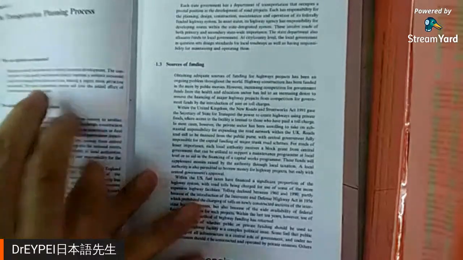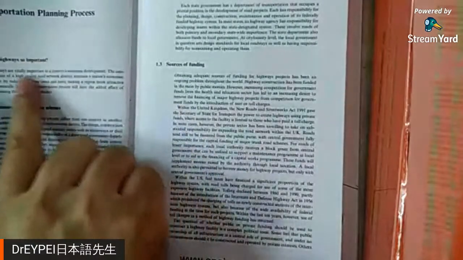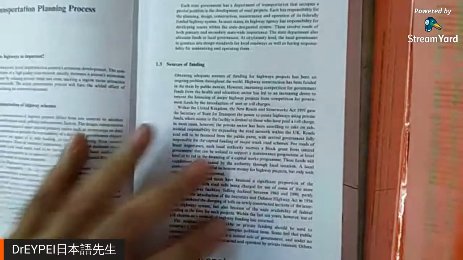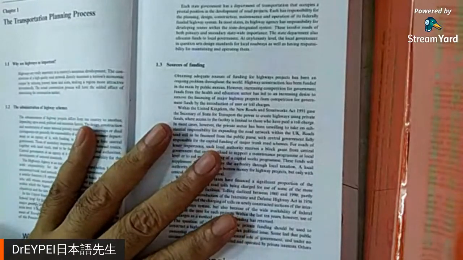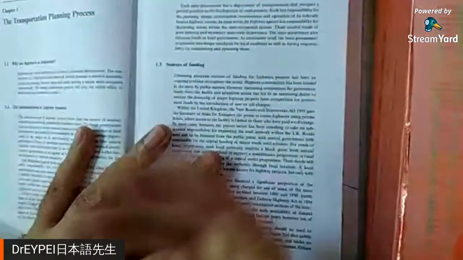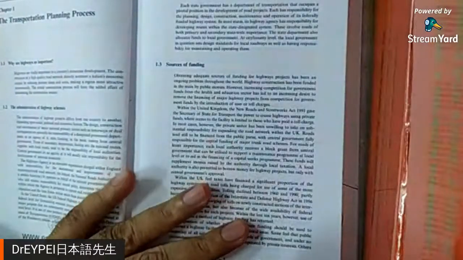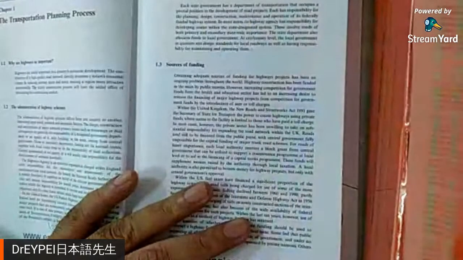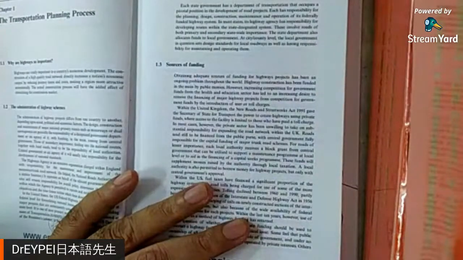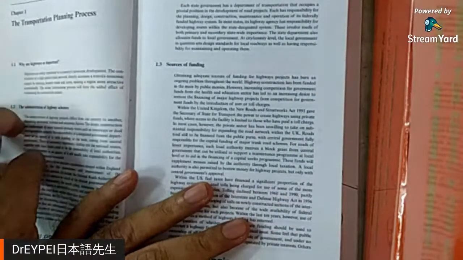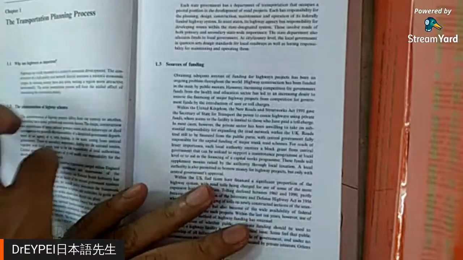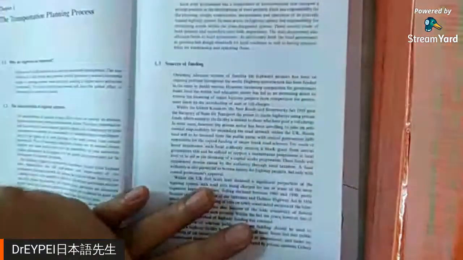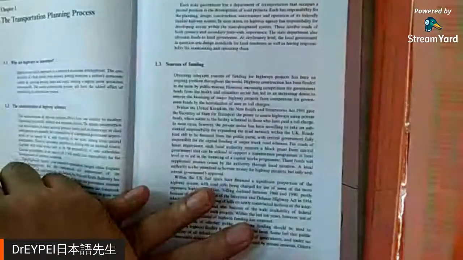So, why are highways so important? So let us go to the first chapter. Highways are vitally important because of economic development. Because with highways, we are able to transfer one person from one point to another, to transport not only a person or the human being, but the services that the human being would offer or would do to the other place.